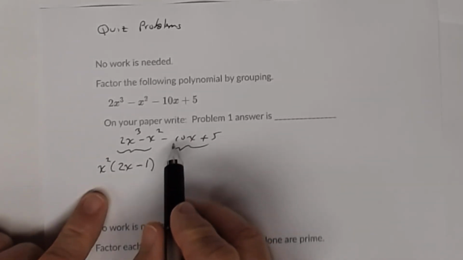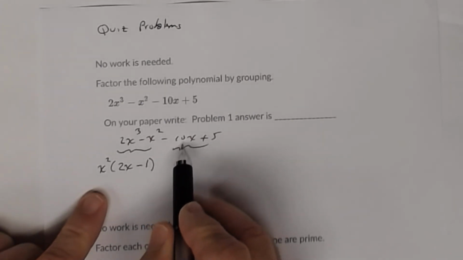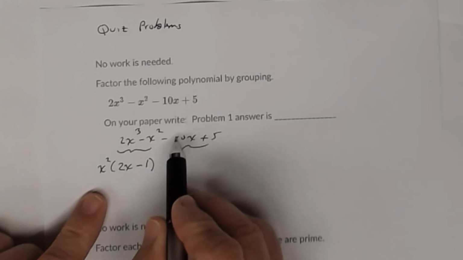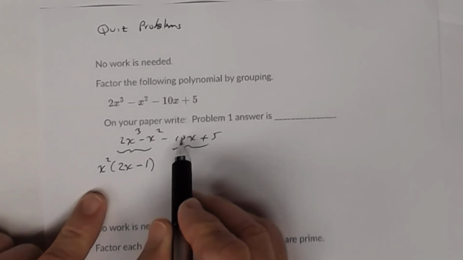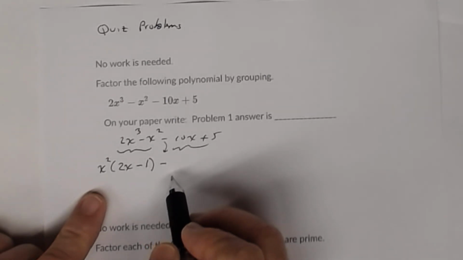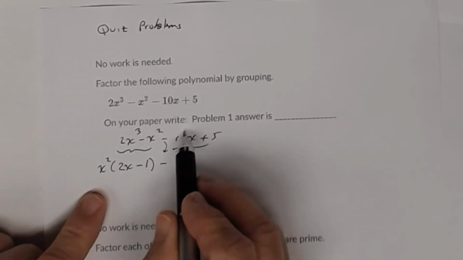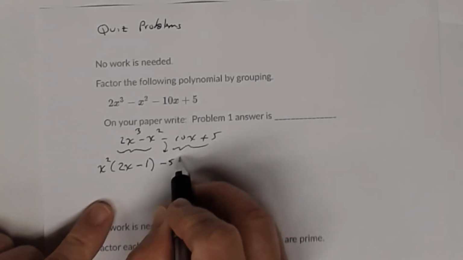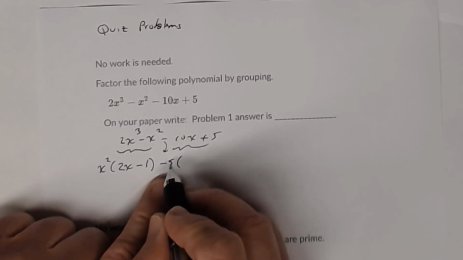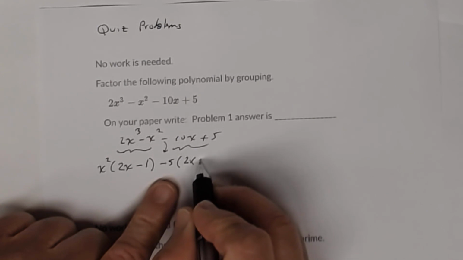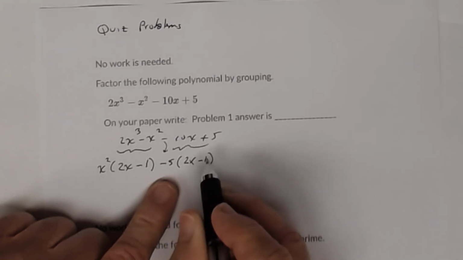Now over here, you have to be a little bit careful, because notice that in the first term of that second group, there's a subtraction symbol. So really this term is a negative term, and the coefficient is a negative coefficient. It's negative 10. So in this case you want to factor out a negative GCF. The GCF of that last group is a negative 5. When I factor out a negative 5, I get negative 5 times 2x is a negative 10x, and then negative 5 times a negative 1 is a positive 5.